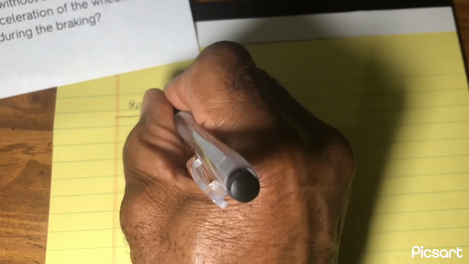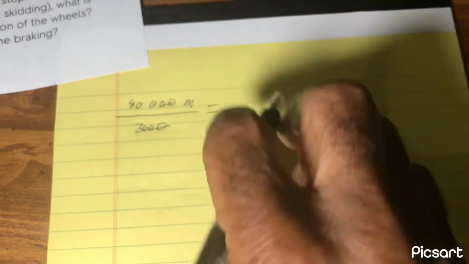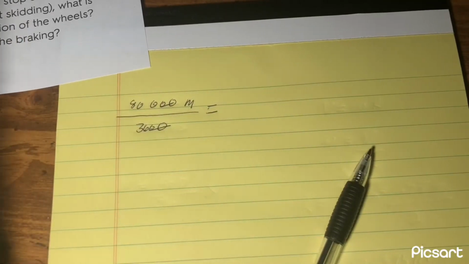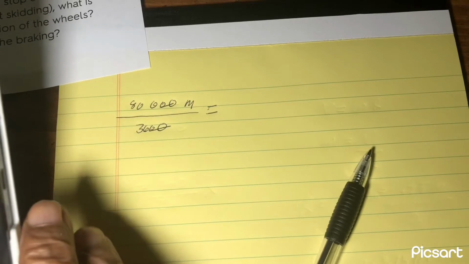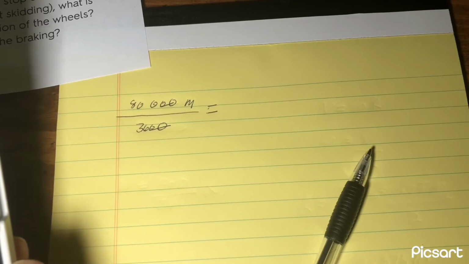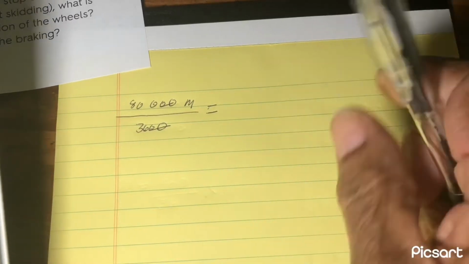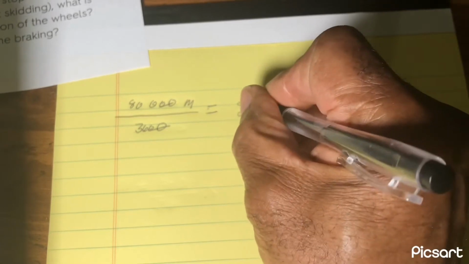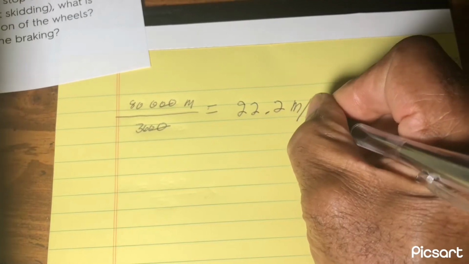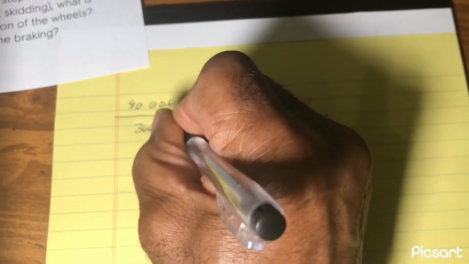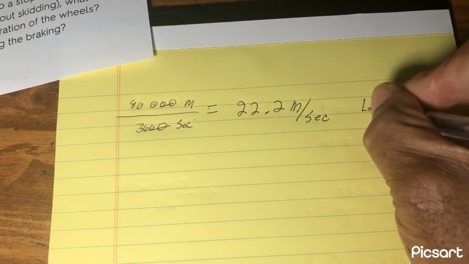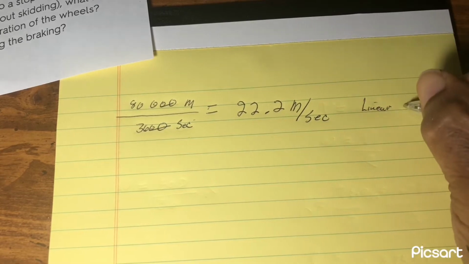We'll just do this division right now, and it equals 22.2 meters per second. So that's the linear velocity.